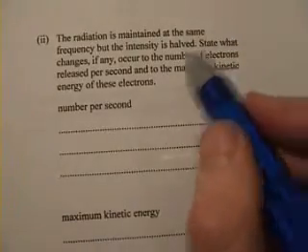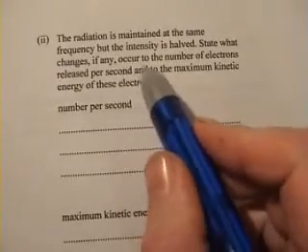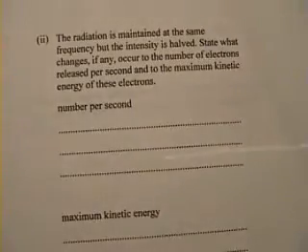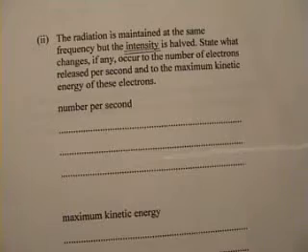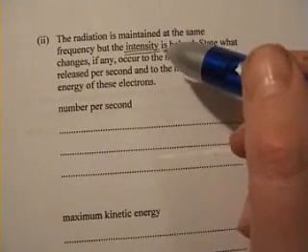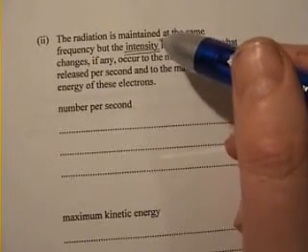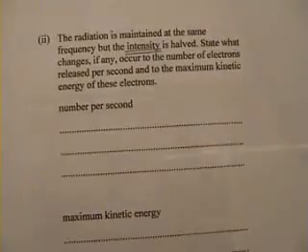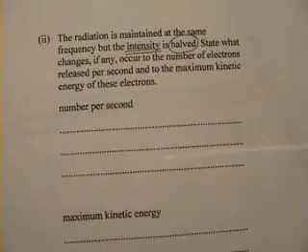The radiation is maintained at the same frequency, but the intensity is halved. State what changes, if any, occur to the number of electrons released per second and to the maximum kinetic energy of these electrons. So we're going to think about what this word intensity means. I know the question is about ultraviolet radiation, but let's think what intensity means. If it was visible radiation, the intensity would be the brightness. It would be how much energy there is every second. For ultraviolet, we can't really use the word brightness, but it still means the same thing: the amount of energy per second. By the way, this question talks about halving the intensity. The original one in the book is to do with doubling the intensity.